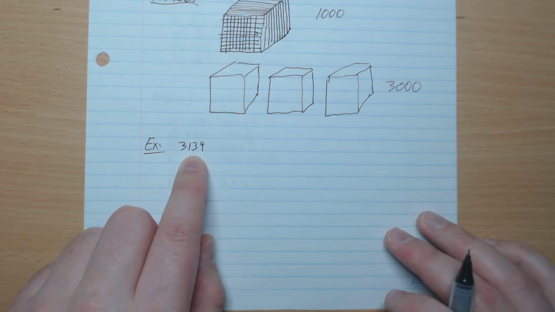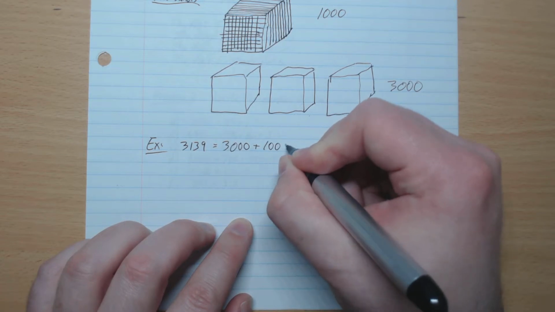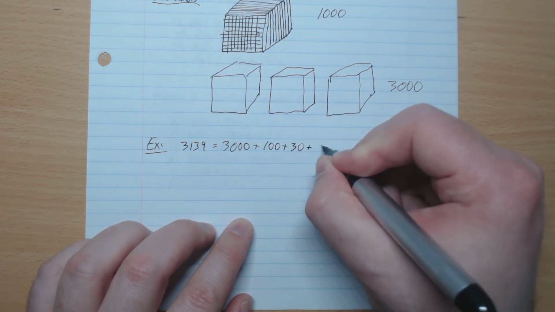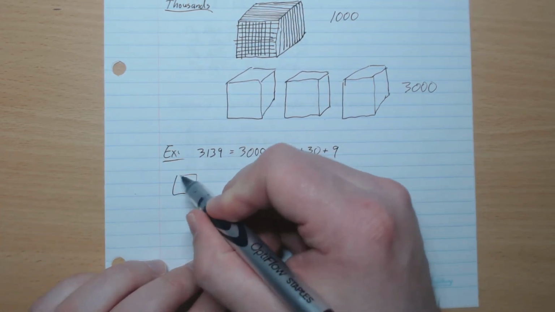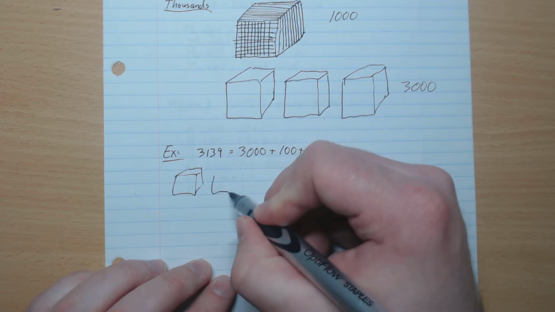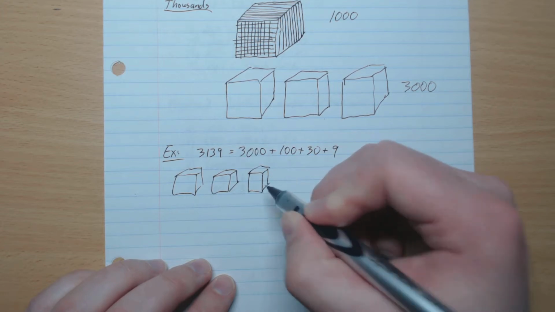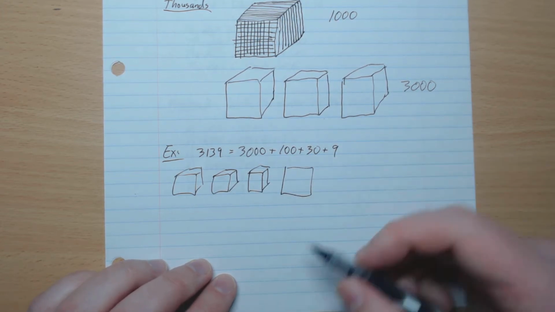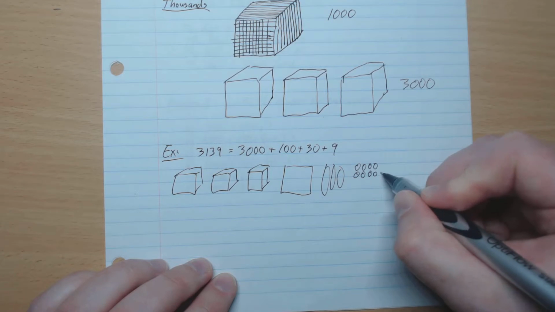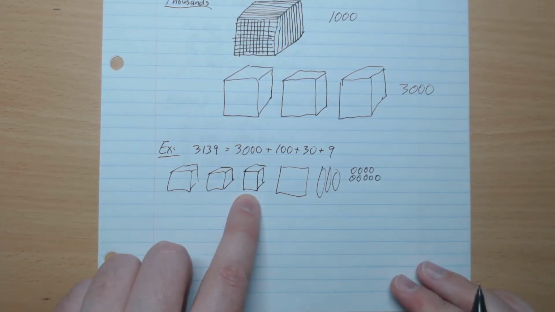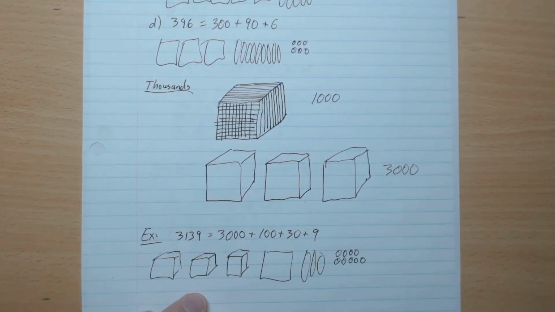So same question here, 3,139. So this is 3,000, 100, 3 tens, and 9 ones. And so we do a nice visual representation of 1, 2, 3 thousands, 1 hundred, 3 tens, and 9 ones. So we got 3 1,000s, 1 100, 3 tens, and 9 ones.